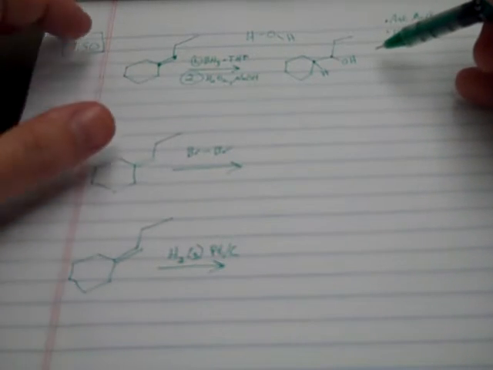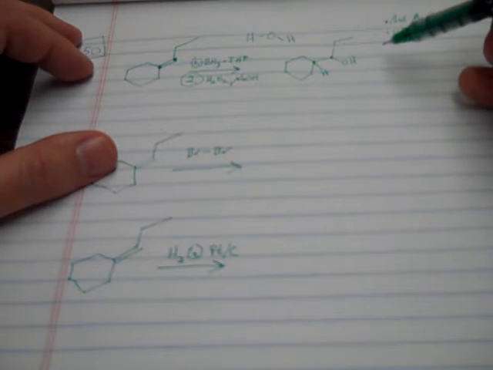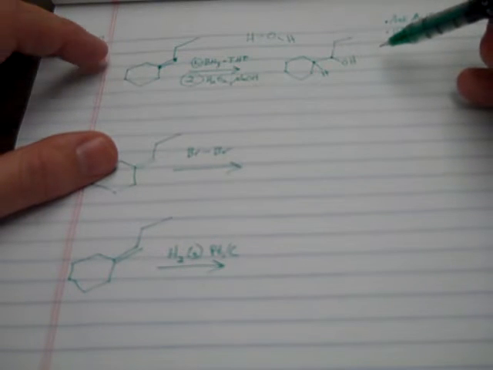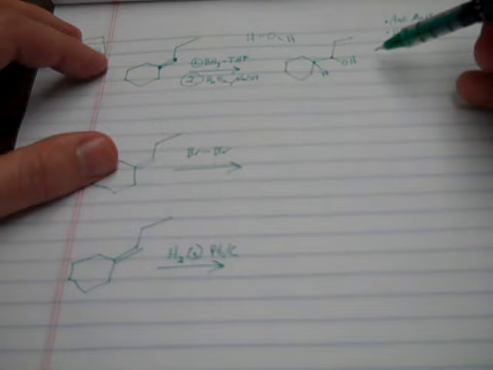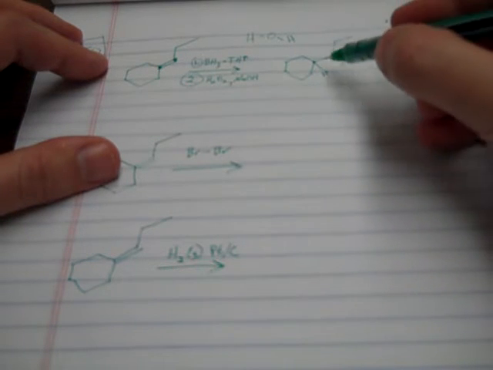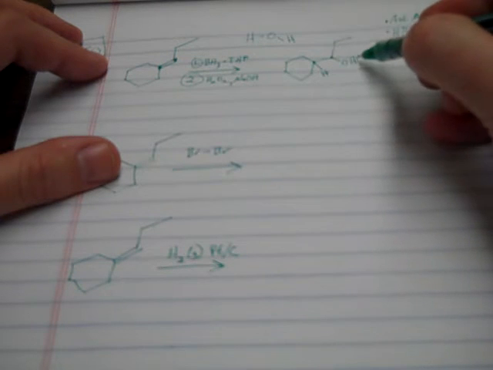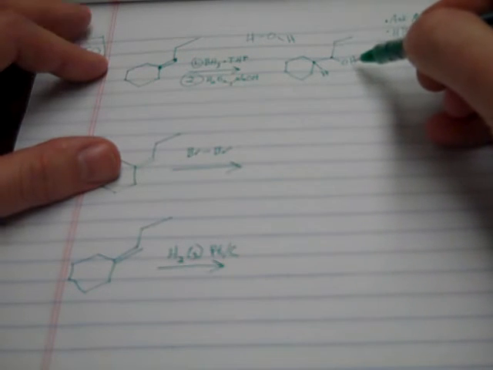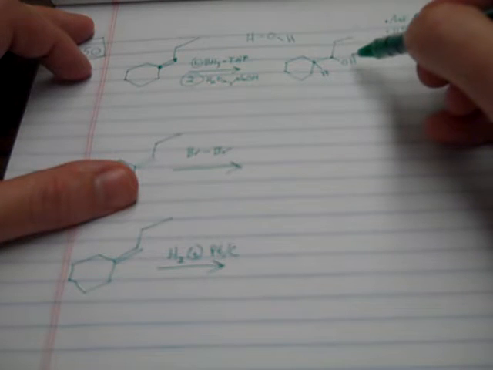Really the question now is, what are the stereochemical implications of this problem? Hydroboration oxidation means we add our proton and our hydroxyl group to the same side of our alkene.